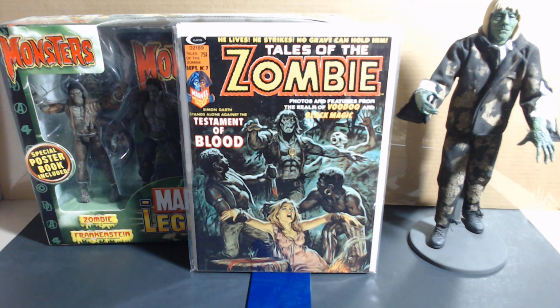This number 7, now that's really awesome, that cover. This cover is by Earl Norem. Interior art, Pablo Marcos, Alfredo Alcala, Dan Green, Win Mortimer.